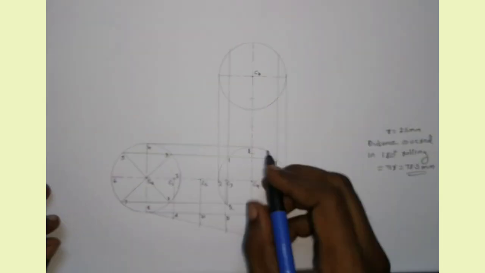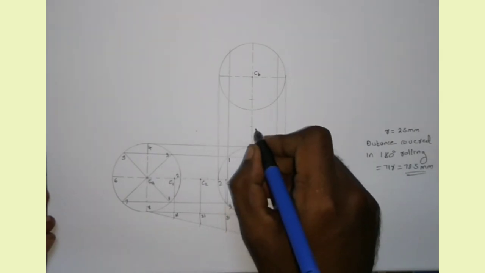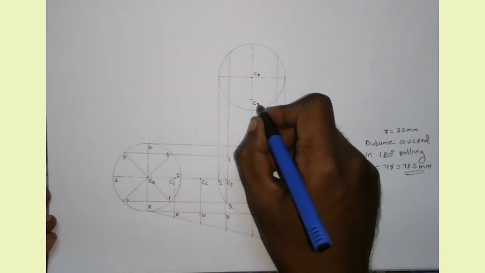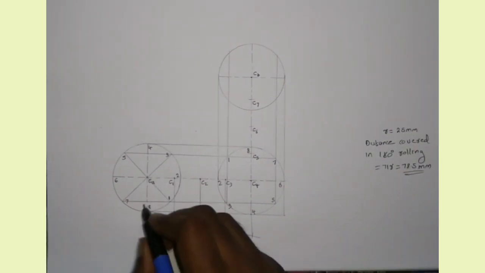And after 225 degrees of rolling, the center position is C5. And after 270 degrees it is C6. And after 315 degrees it is C7. And finally after 360 degrees it is CB.